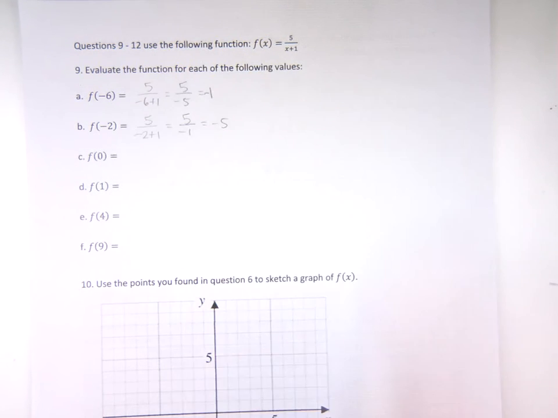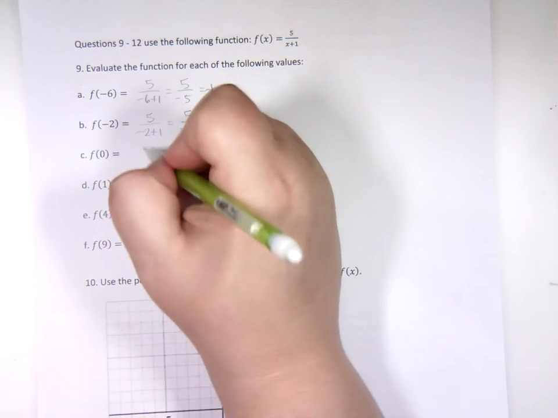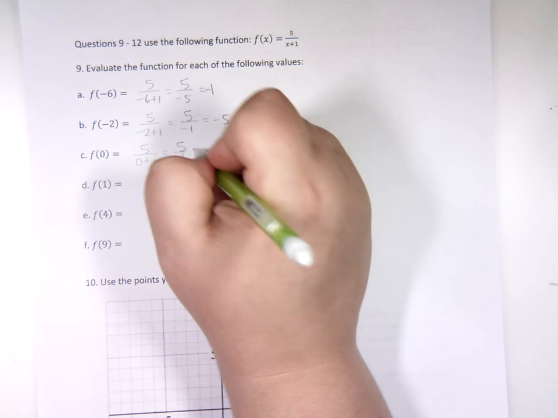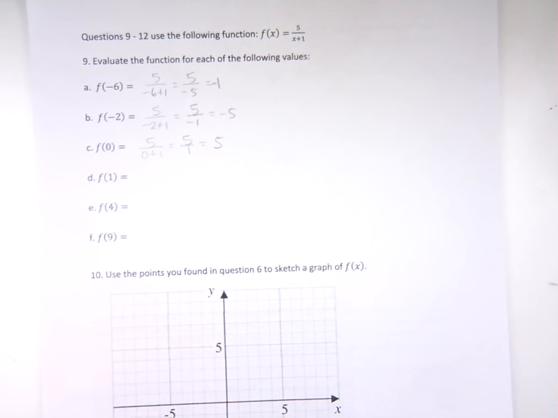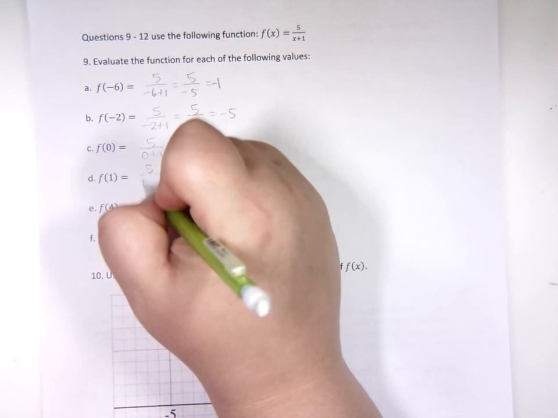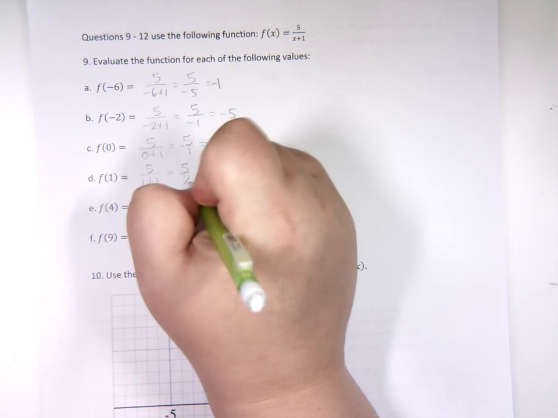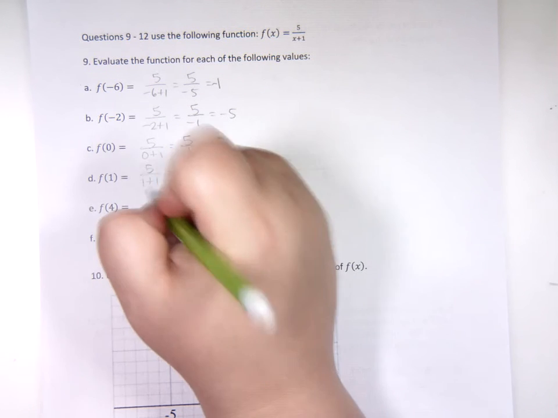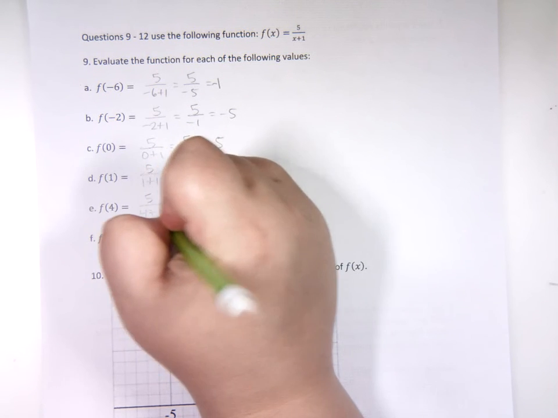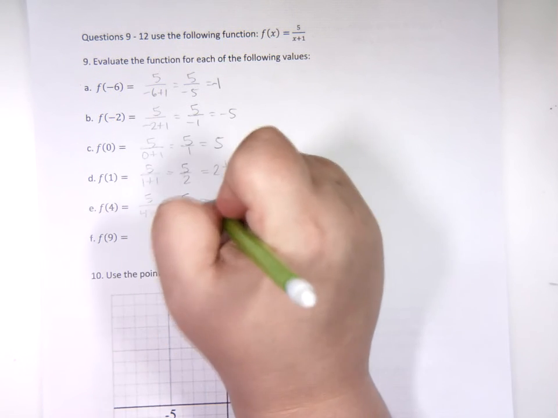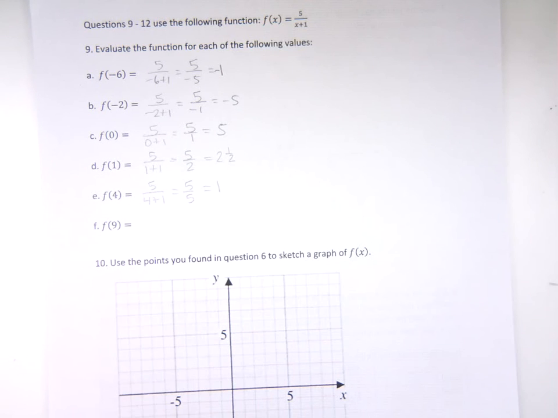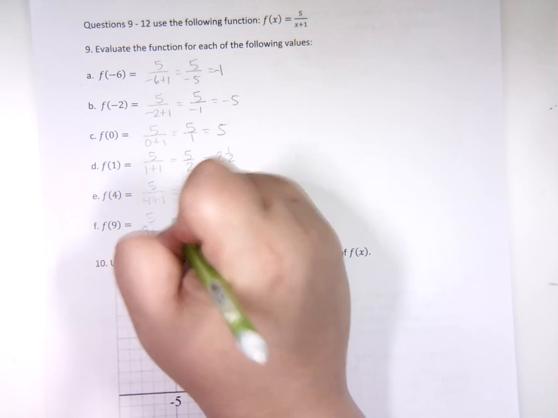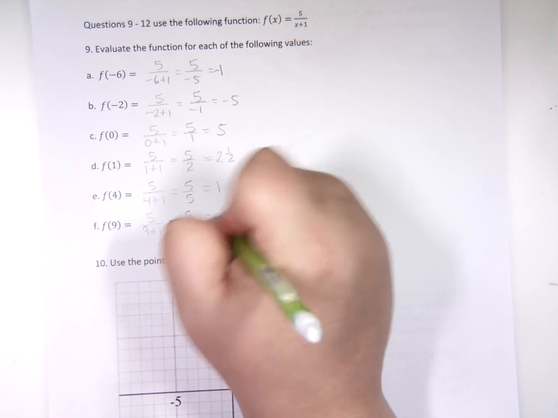F of 0 is 5 over 0 plus 1. That gives us 5 over 1, which is positive 5. F of 1 is 5 over 1 plus 1, so that gives us 5 halves, or 2.5. F of 4 gives us 5 over 4 plus 1, so that's 5 over 5, which is 1. And then f of 9 is 5 over 9 plus 1, that's 5/10, which is equal to a half.